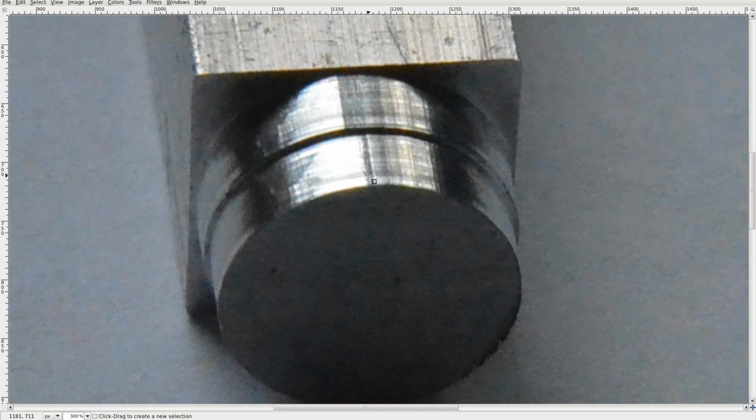So this circle was done with backlash enabled. You can see it's probably not 100% perfect. It's good enough for what I'm using it for, but this right here is where the backlash is removed when the apex of the circle is reached.